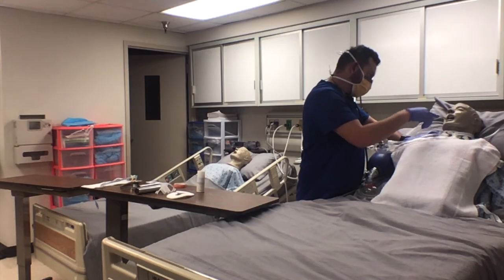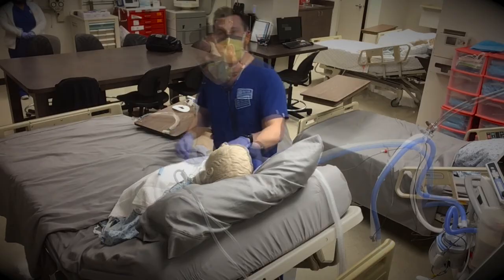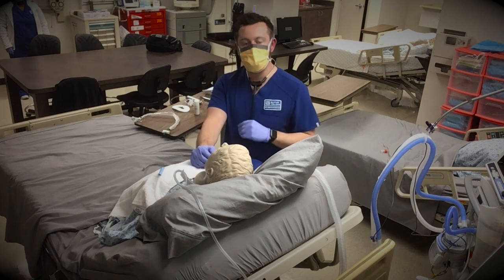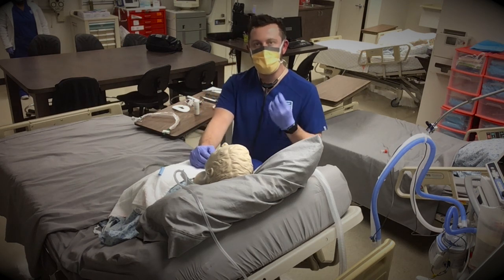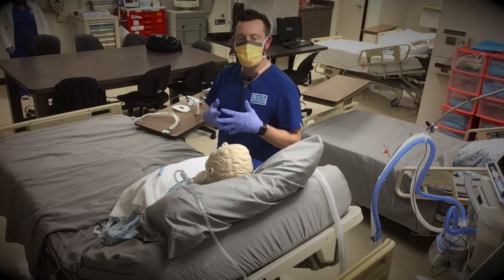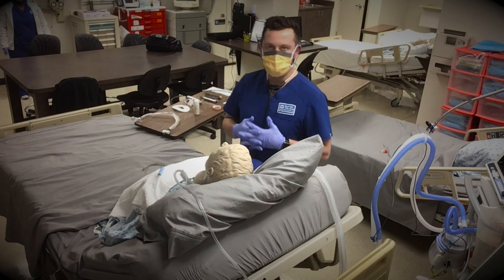And now the tube is out. I'm going to suction the patient and get no secretions. So now that I've got the patient extubated, I'm going to put the patient on oxygen and see how he responds now that he's extubated. And that is extubating your patient after being intubated.